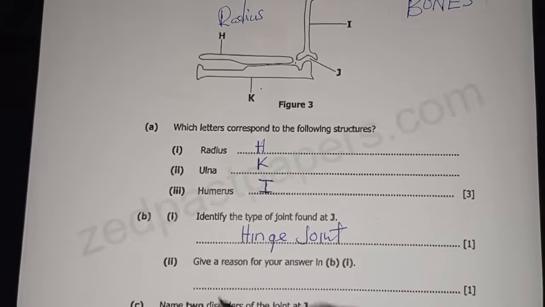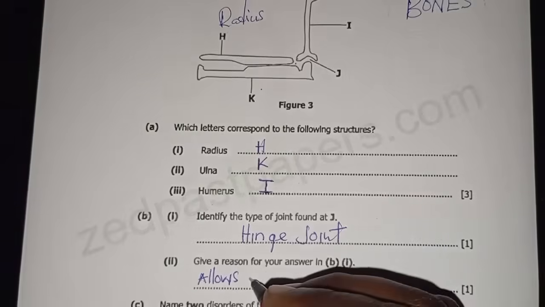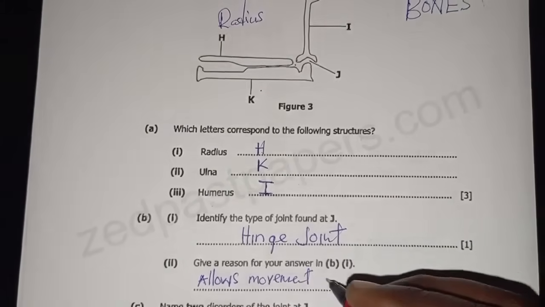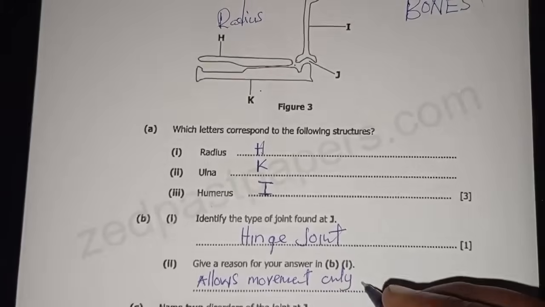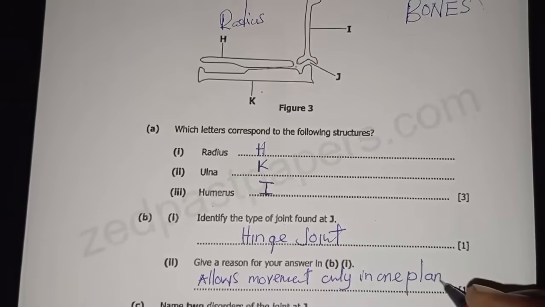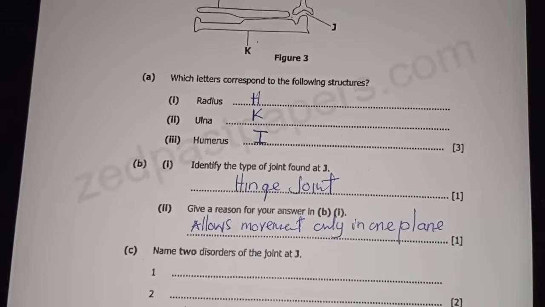So this one only does what? You need to understand that it allows movement only in one plane. So this is it. It allows movement only in one plane. You are done with that.